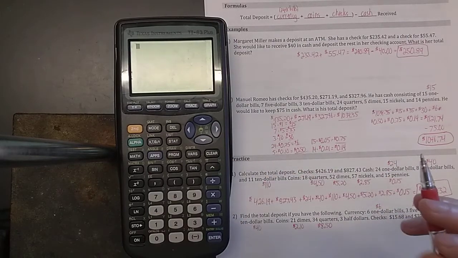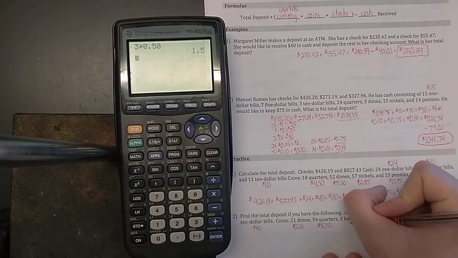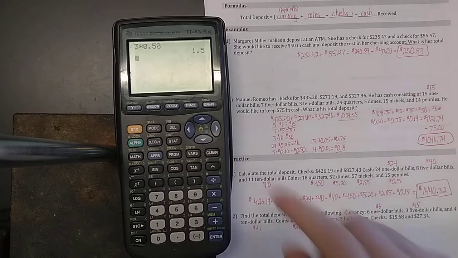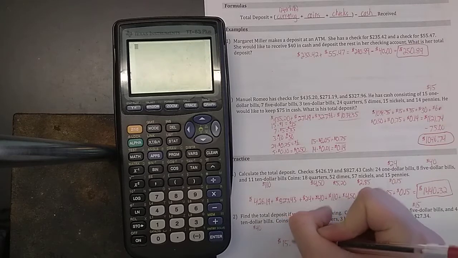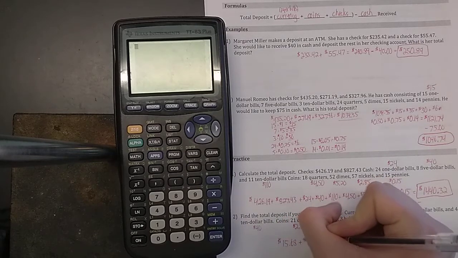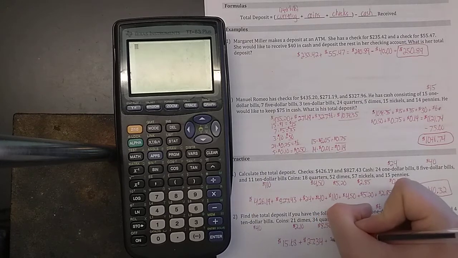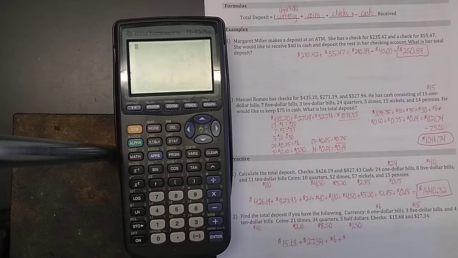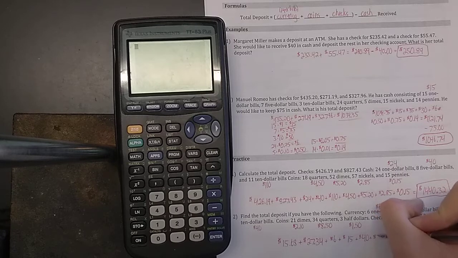3 half dollars. So remember, a dollar is just one. A half dollar would therefore be 0.5. So 3 times 0.5, or 50 cents, is $1.50. And then we have these checks. Now we just add them up. $15.68 plus $27.34 plus $6 plus $15 plus $40 plus $2.10 plus $8.50 plus $1.50.